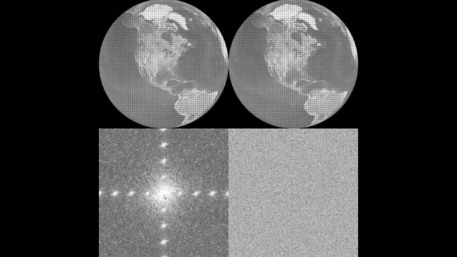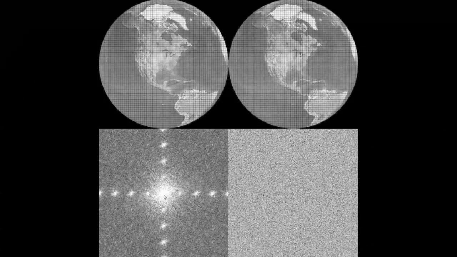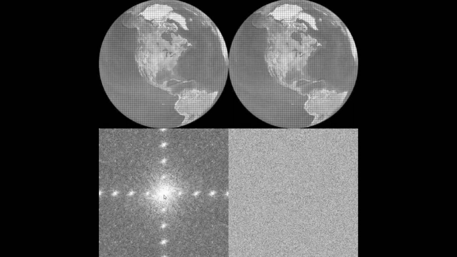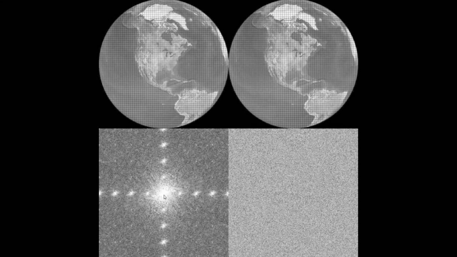On the screen, you can see on the upper left there's an image of the world that has a periodic noise pattern imposed on it. If we take the FFT of that image, which you can see on the lower left of the screen underneath it, this results in clear points that correspond to the frequencies of the noise pattern that's present.